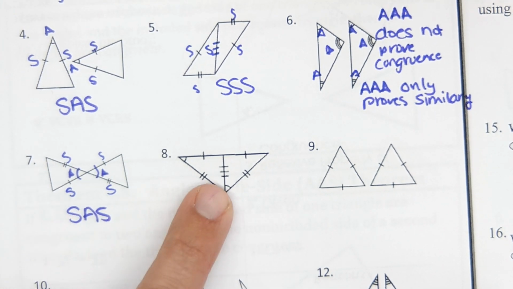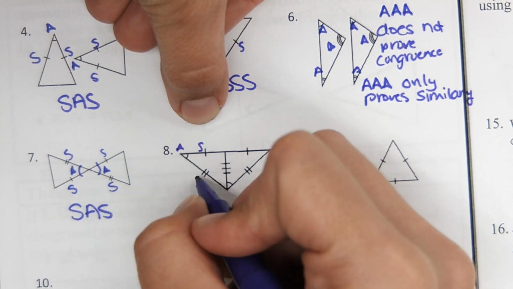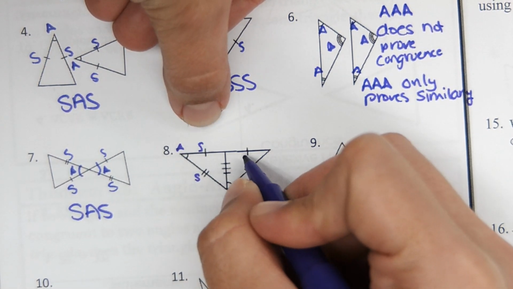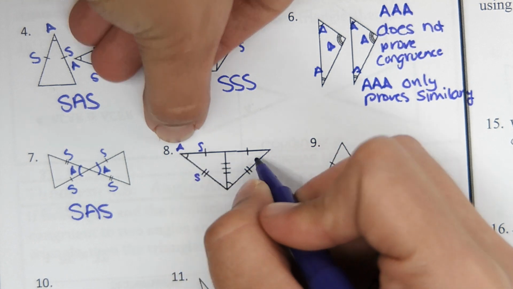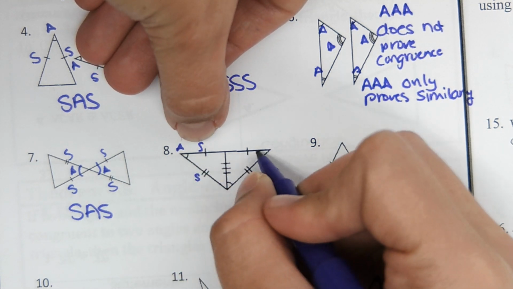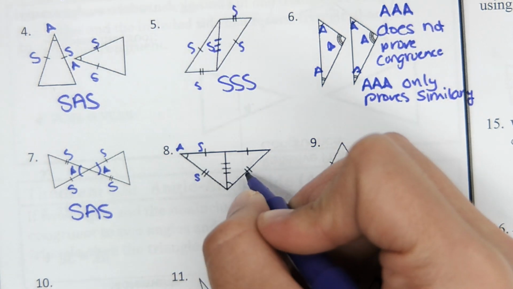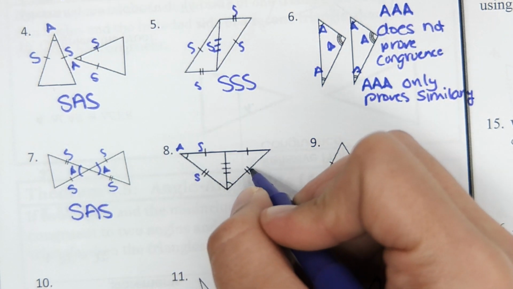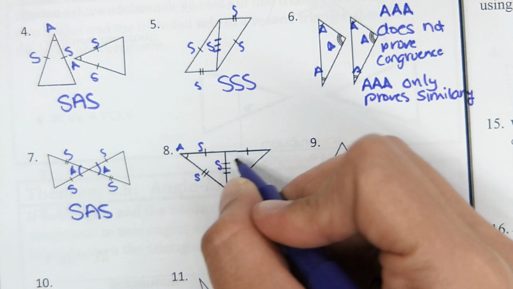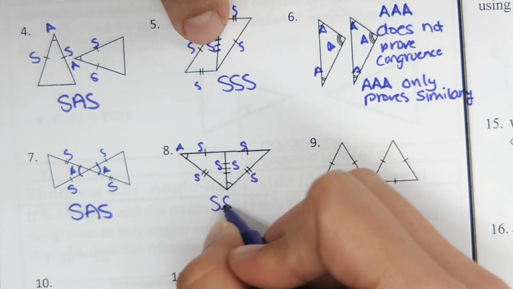And then this one, there's a lot going on. I see maybe side angle side here. But in order for it to be side angle side, I'd have to have this angle equal to this one because it would have to be the same side to the same side like that. So side angle side doesn't match over here. But I do see side, side, side. So therefore that would be the congruent statement I would use.